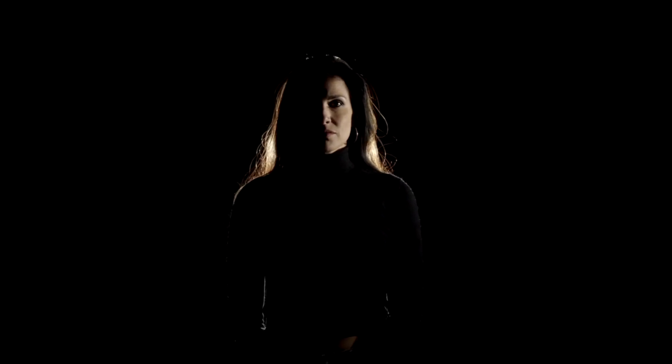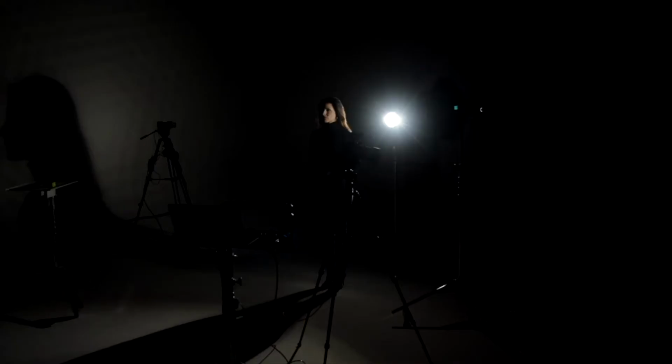So I have a second light. I'm going to turn this second light on. And what this will do is, bam, now you can see a silhouette of Teresa. I can adjust it so I see a little bit more of the top of her head. Maybe I can raise it up, whatever I need to do.